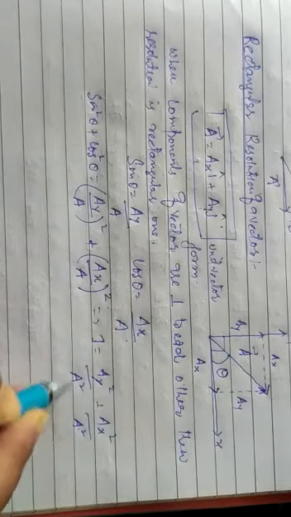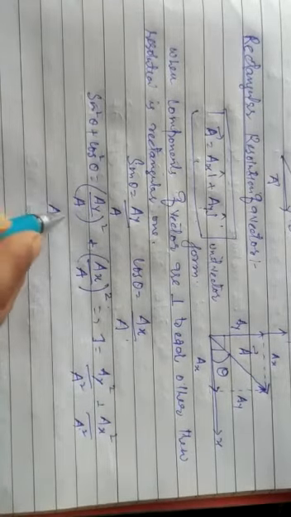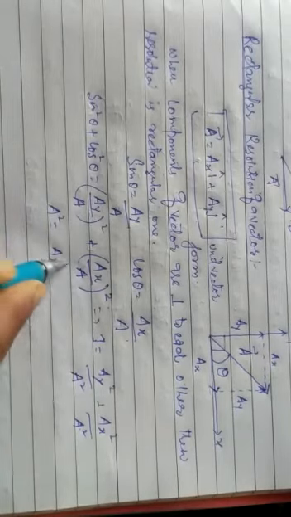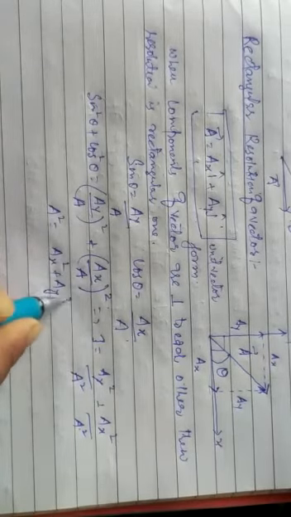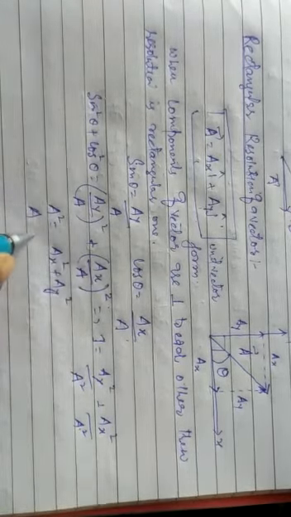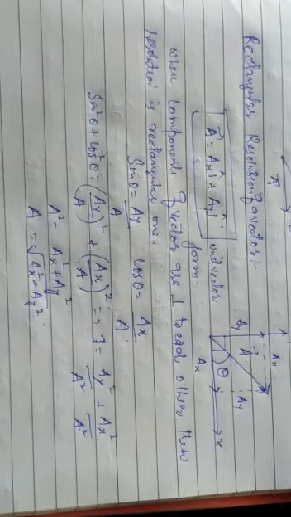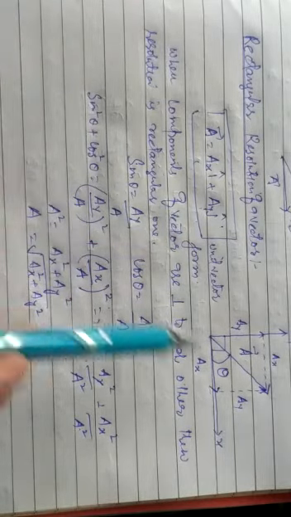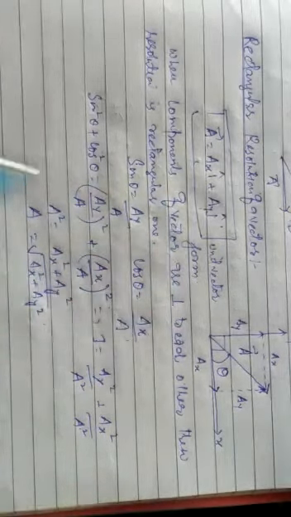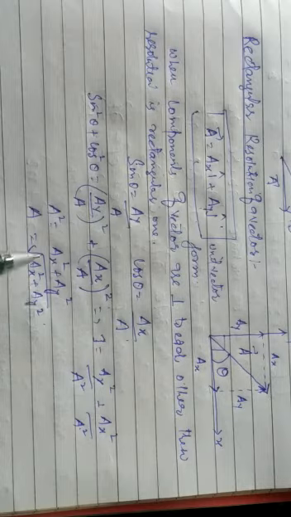This a square will be common, so a square is equal to a_x square plus a_y square, or a is equal to the under root of a_x square plus a_y square. So the magnitude of a is not simply equal to a_x plus a_y. It is equal to the under root of the square of the magnitude of one component plus the square of the magnitude of the other component.